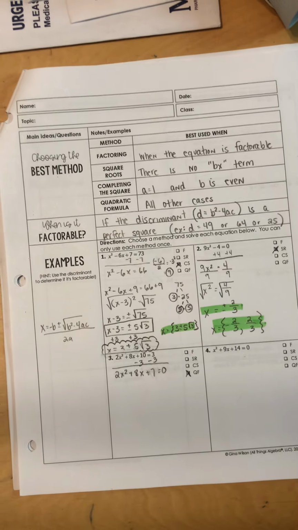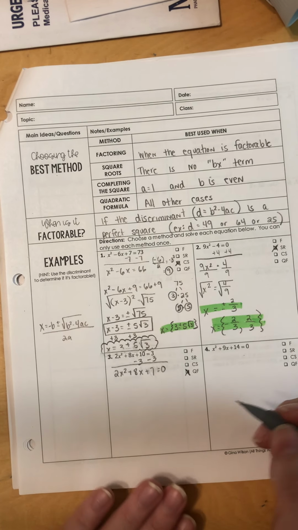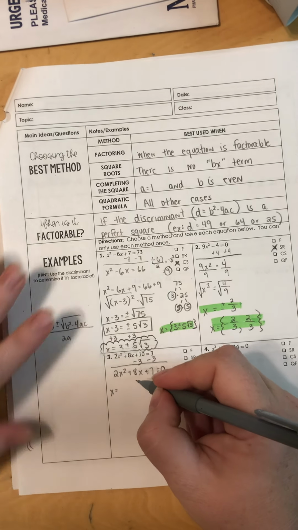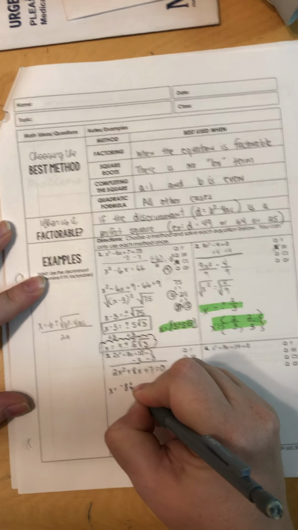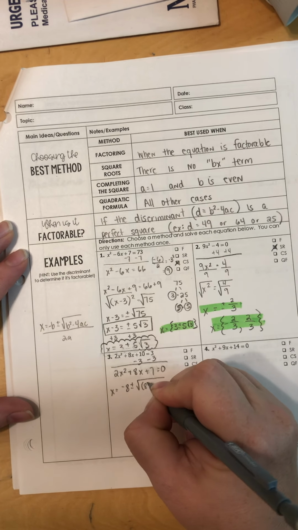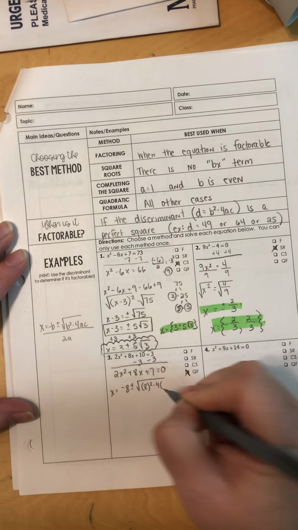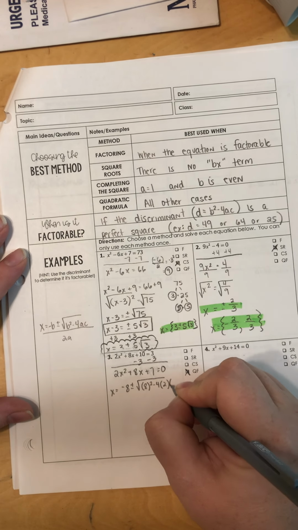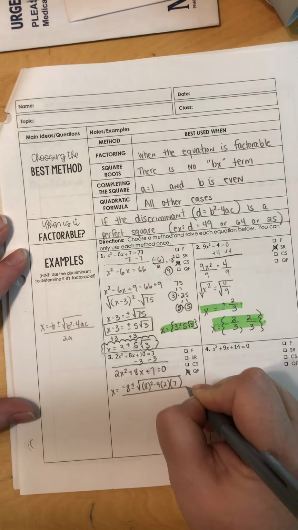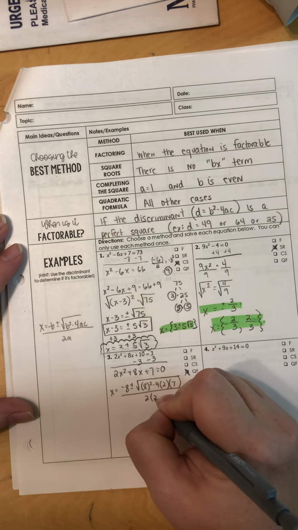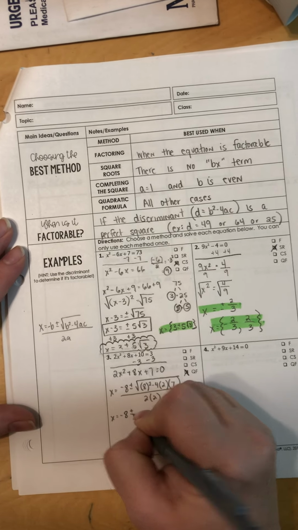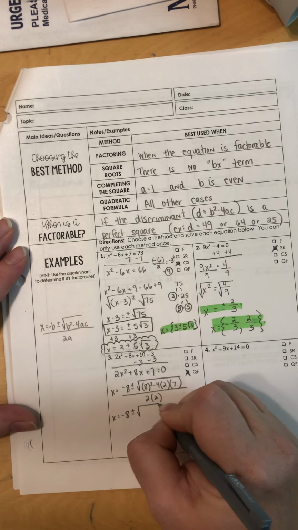Alright, let's fill it in. x equals negative b, so negative 8 plus or minus the square root of 8 squared minus 4 times a, 2, times c, 7, all over 2 times 2.